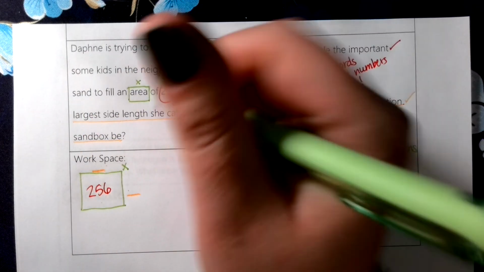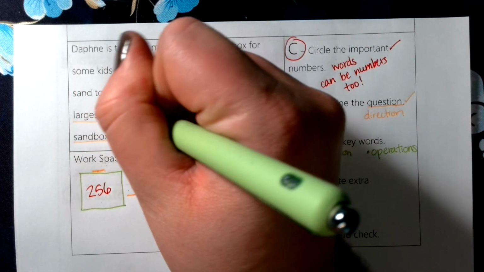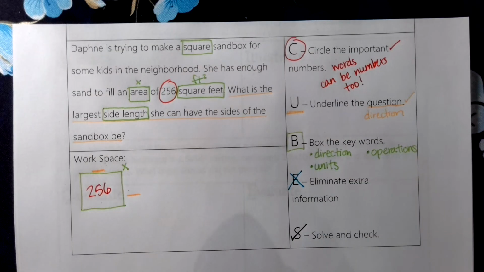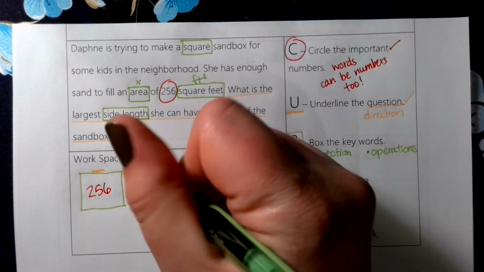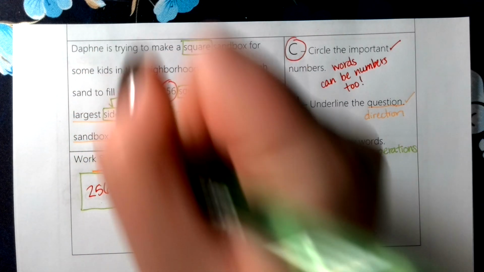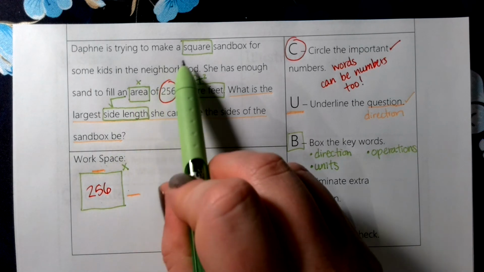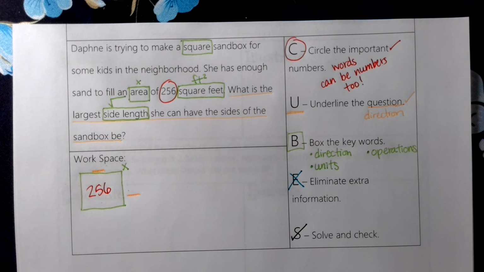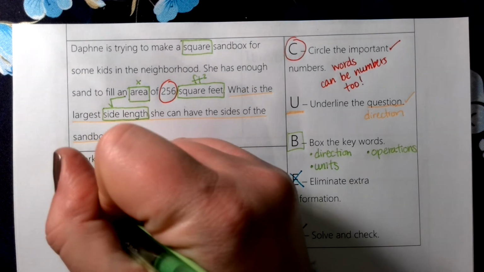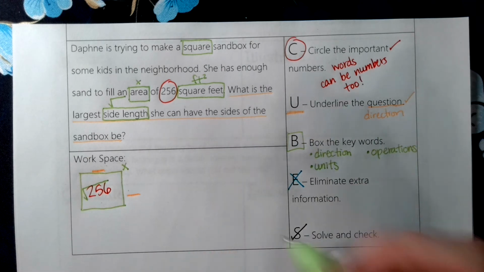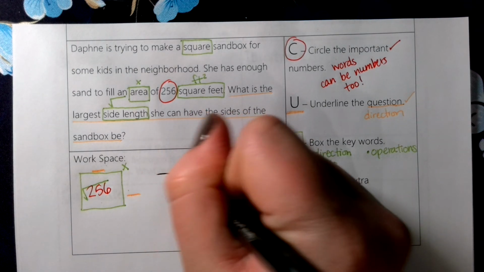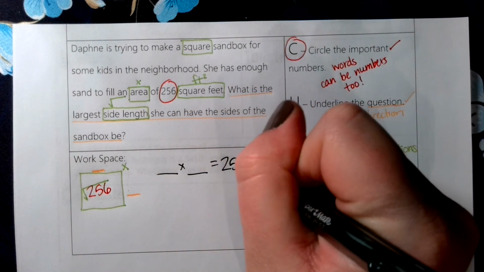So if I'm looking for side length of the area, what operation is that? If we're trying to find the side length from the area of a square, that tells us that we are trying to find the square root of a number. So that means to solve this problem, we need to take the square root of 256. We need to be thinking what number times itself is going to give us that 256. What's going to give us that area?